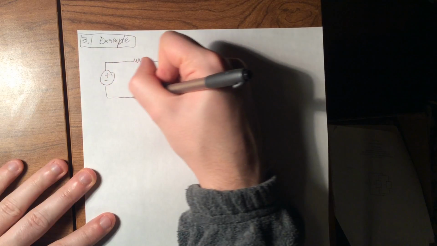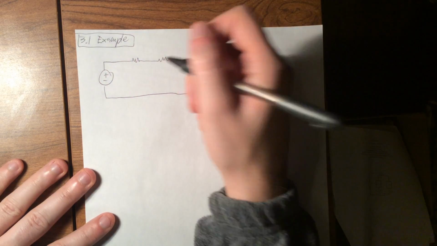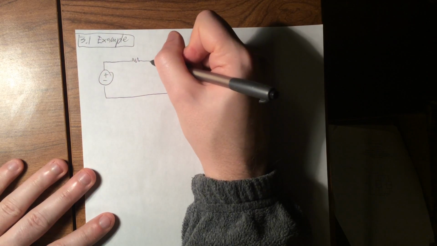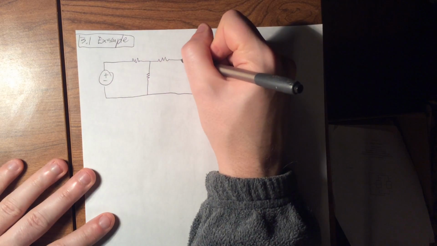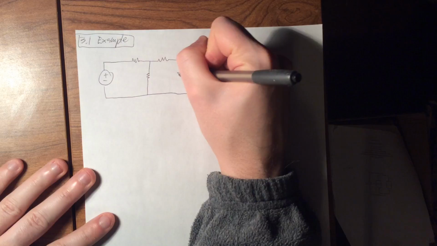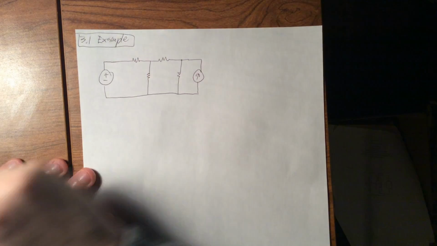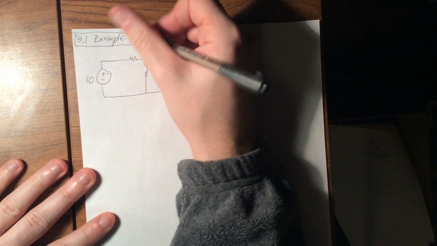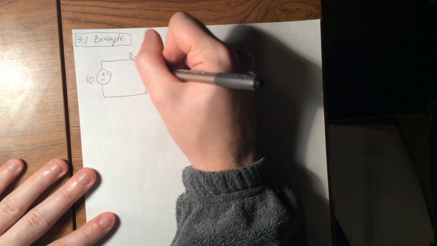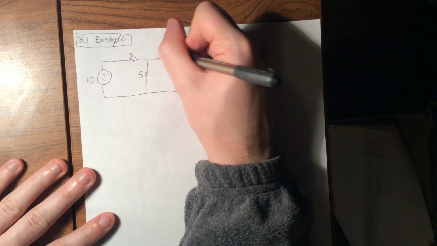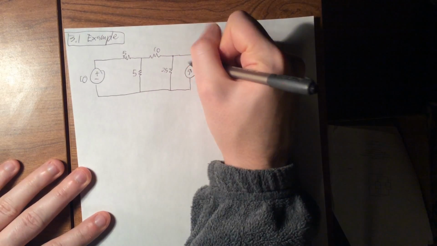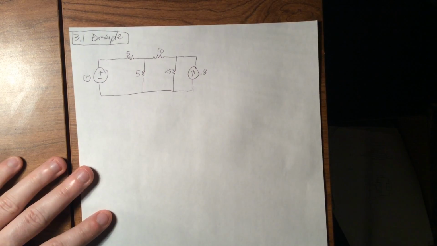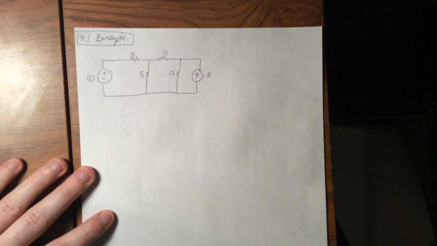We've got this coming over here, and we've got a resistor in between, and another resistor in between. So we've got 10, 5, 5, 10, 2.5, and 0.8. So that's our problem that we've got right now. We're going to try to solve it.